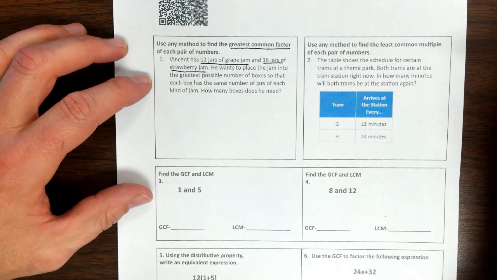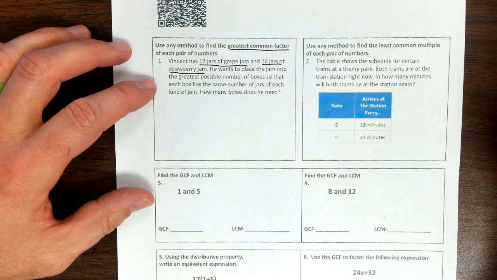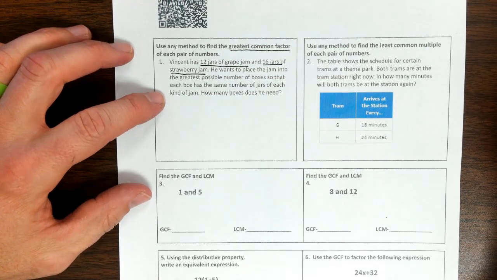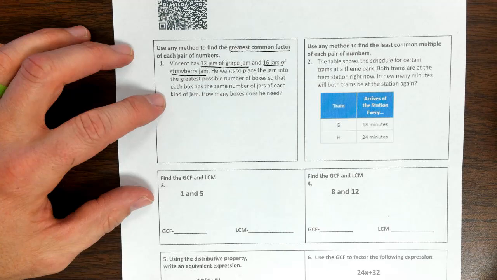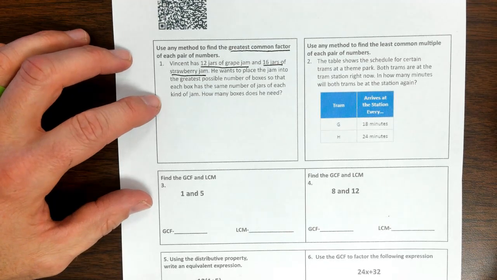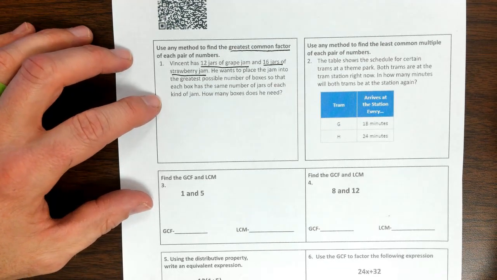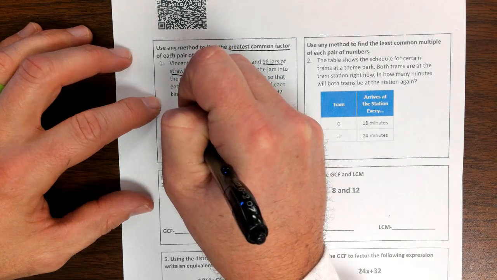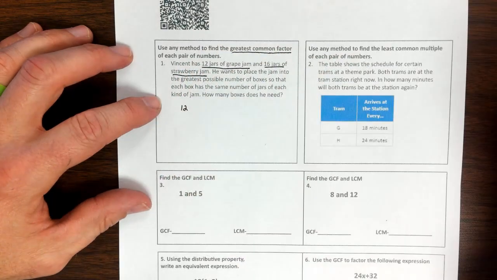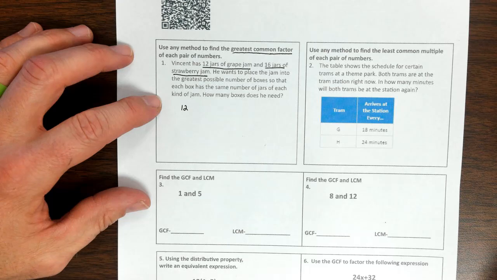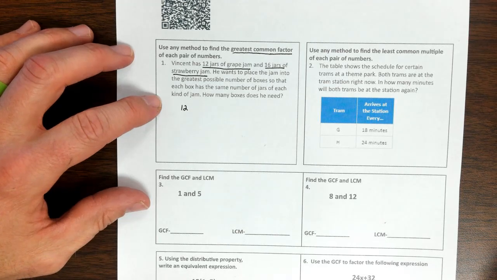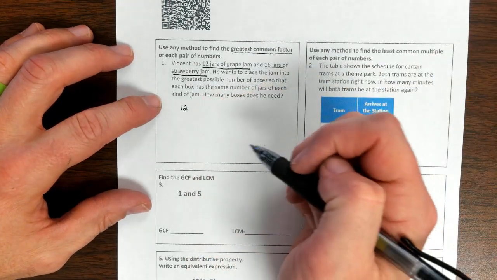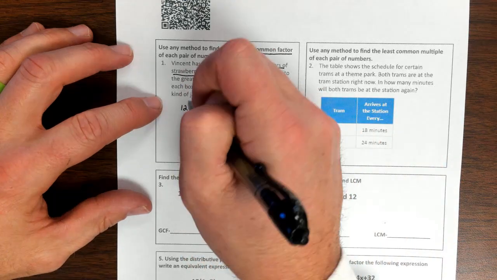We are looking for the greatest common factor. I'm going to show you a couple of ways to do this. The first one is to list out the factors for 12. So what multiplies to get to 12?